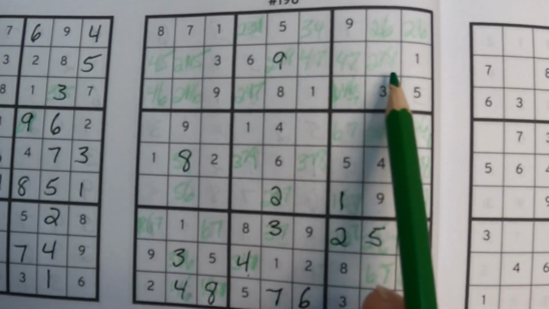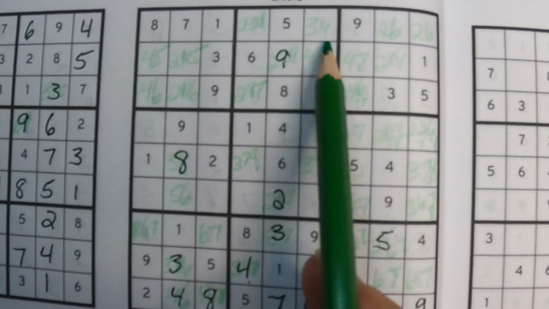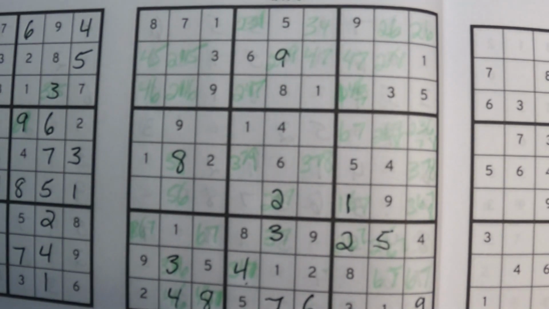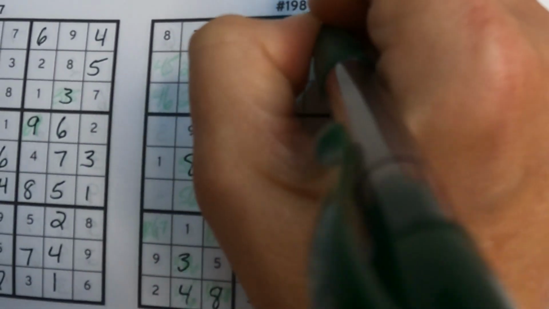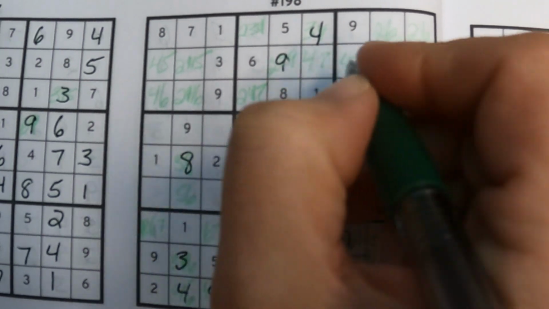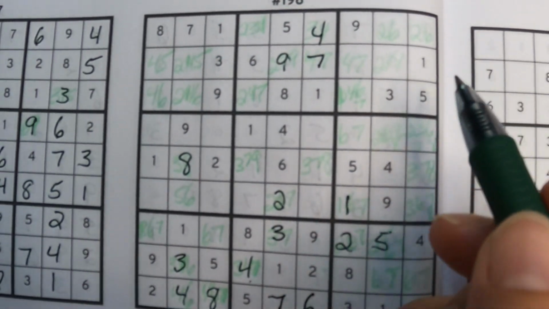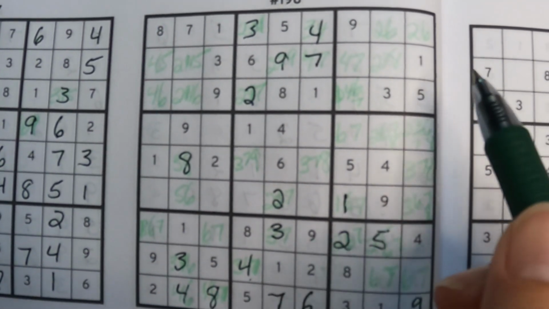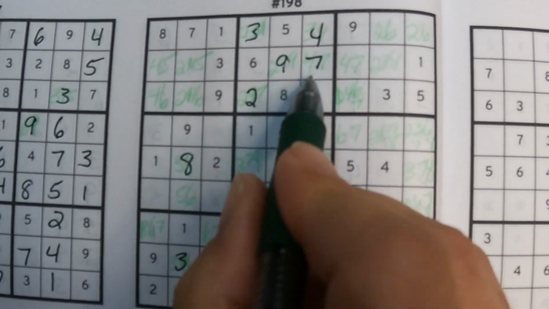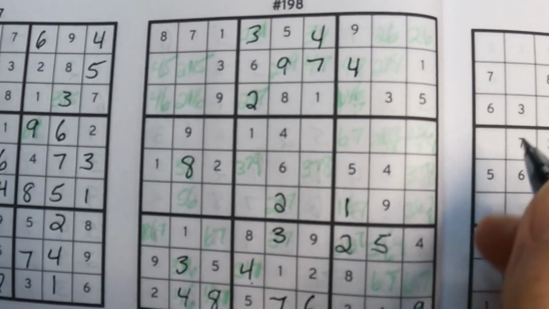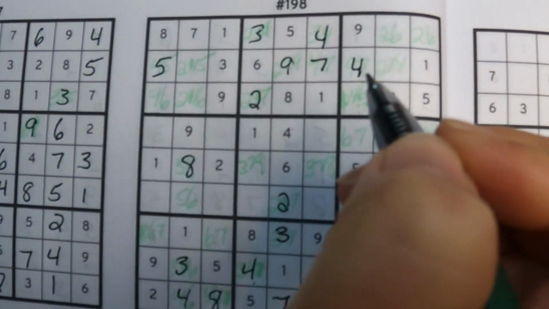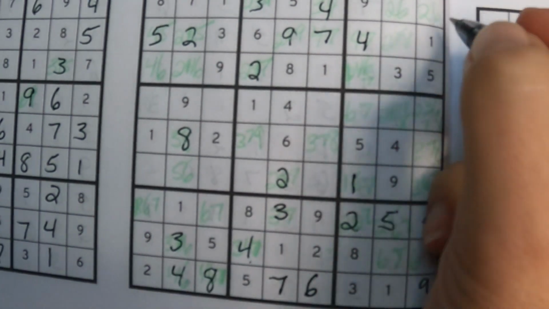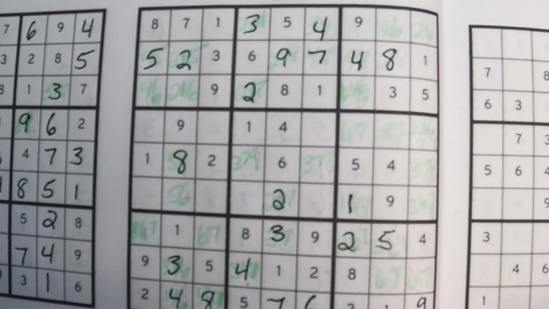Just looking back for anything we could maybe fix here. Looks like in this row now, the only place our 4 can be is here. That would make this our 7. This our 2, 3. So then that 7 makes this our 4, 5, 2. And that 2 and 7 makes this our 8.